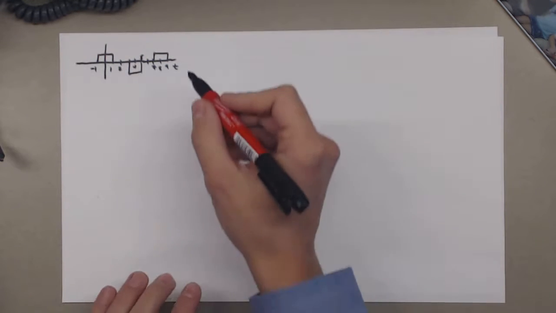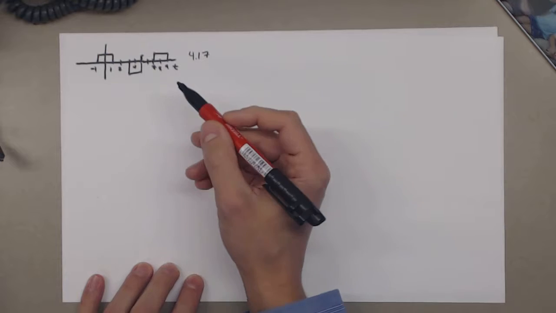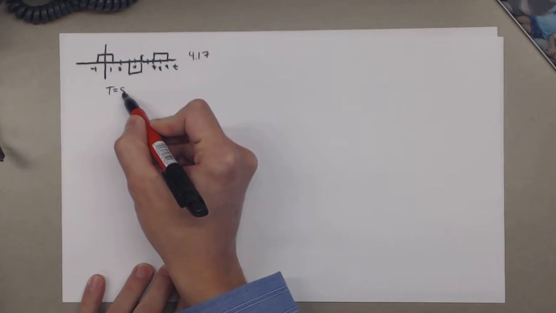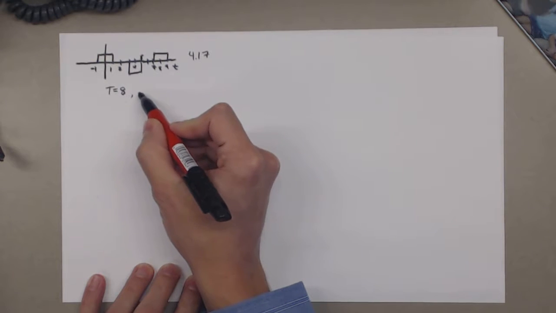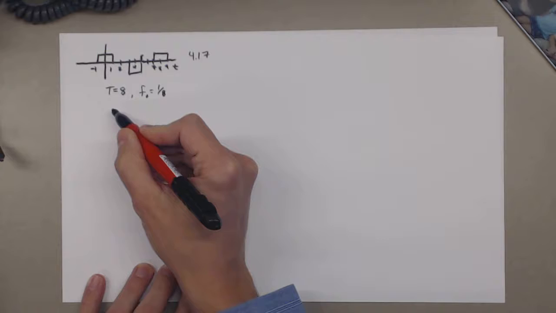So in this video we're going to be looking at what happens when we send this little signal from the textbook number 4.17 through a low-pass filter. As a reminder, this signal has a period of 8, so the fundamental is 1/8 hertz.